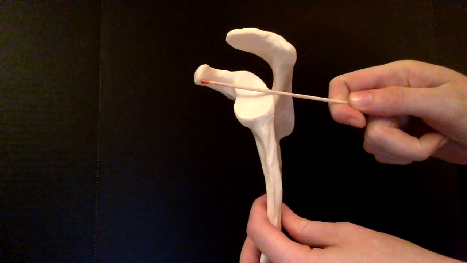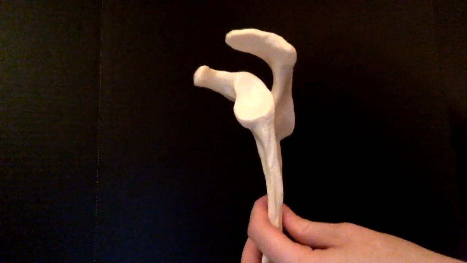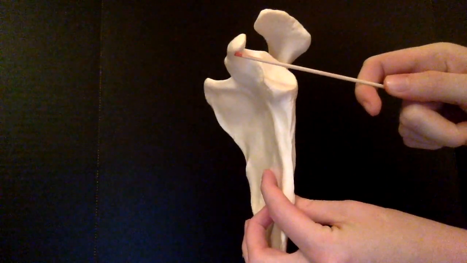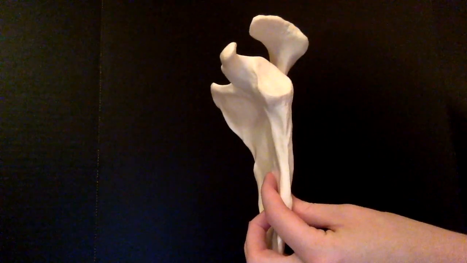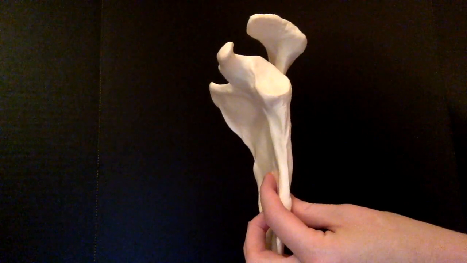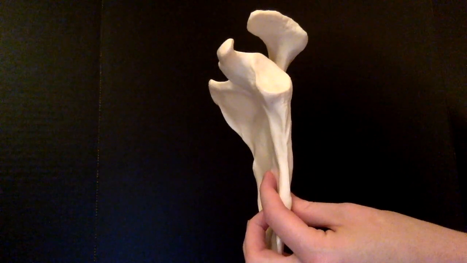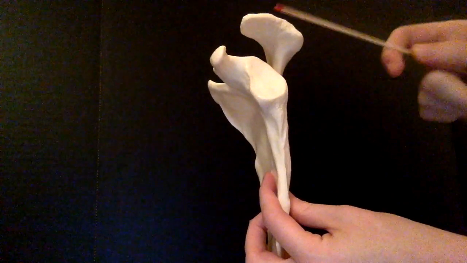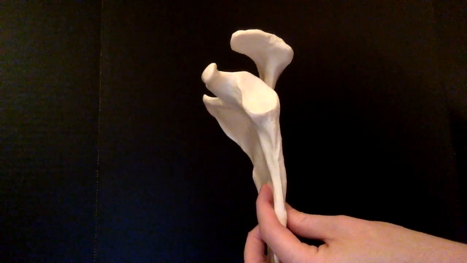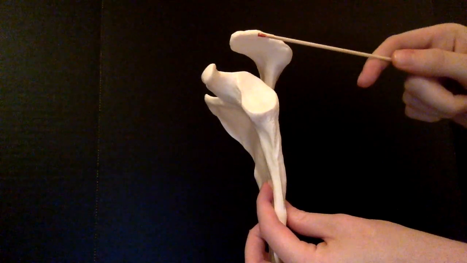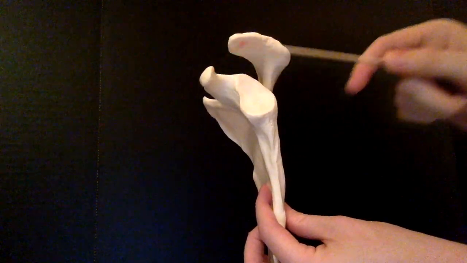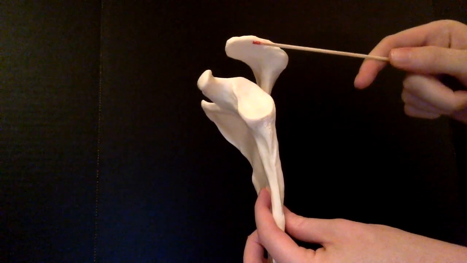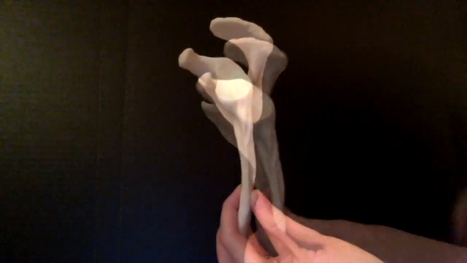This hook-like structure articulates with the clavicle and the humerus. The coracoid process is also the point of origin for the biceps brachii and the insertion for the pectoralis minor. A way to know the difference between the coracoid process and the acromion process is that A is before C, so A for acromion process is above the coracoid process.